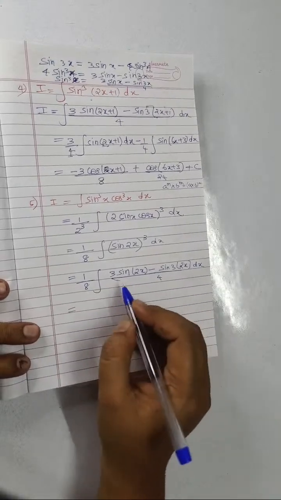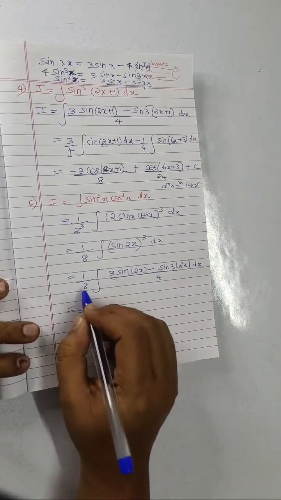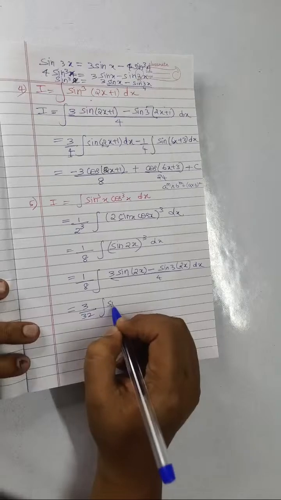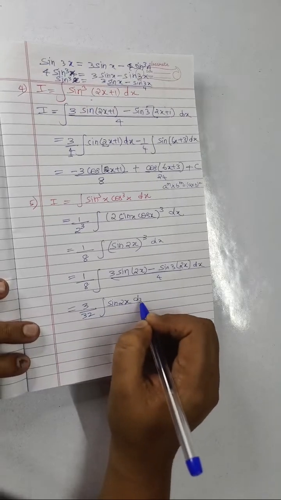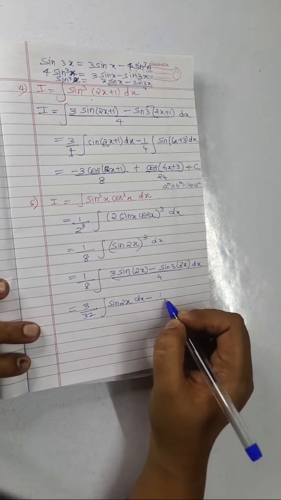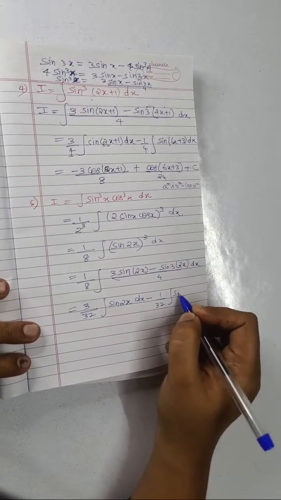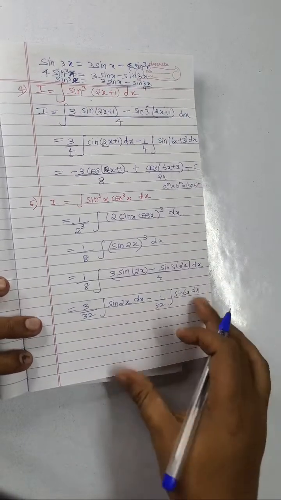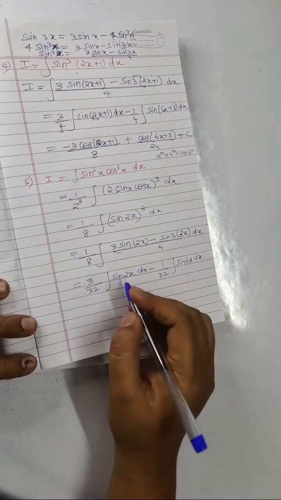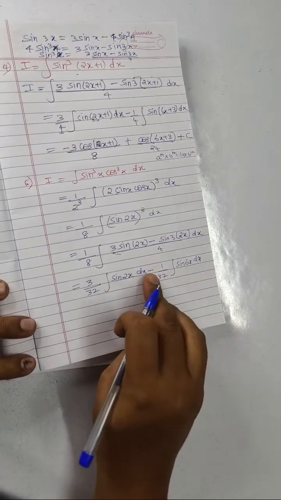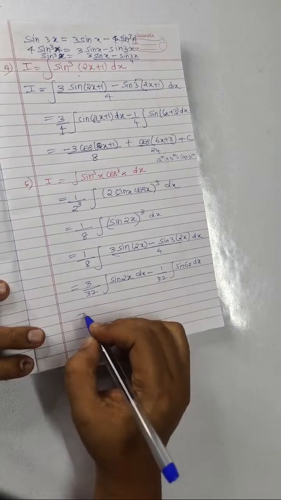Now separate the terms. You will get 3 by 4 8s are 32, sin 2x dx minus 1 by 32 sin 6x dx. Now integrating, we have minus and already minus here, that will become plus.